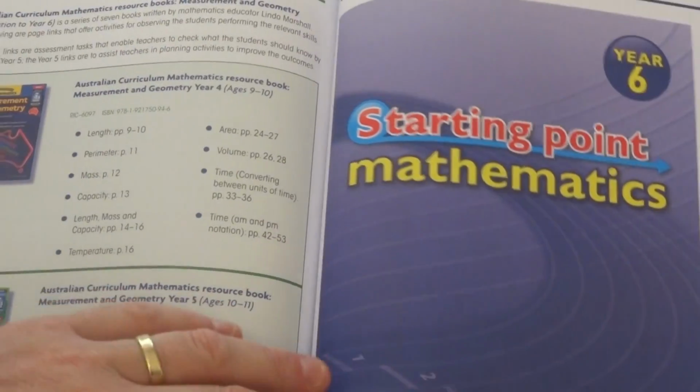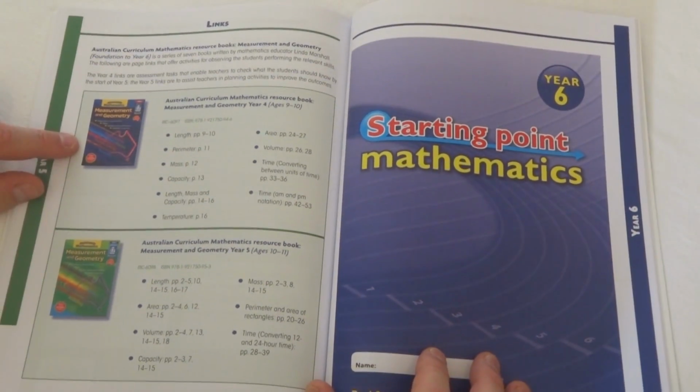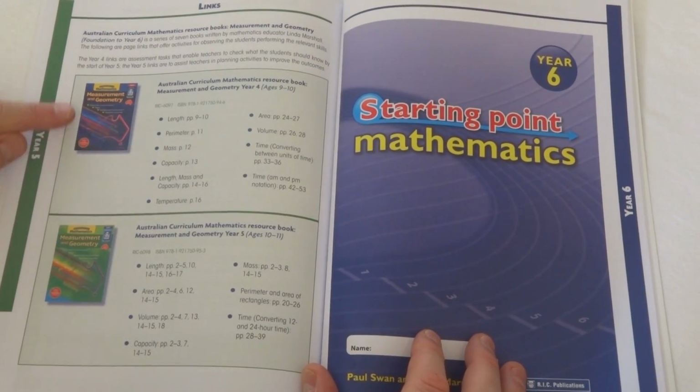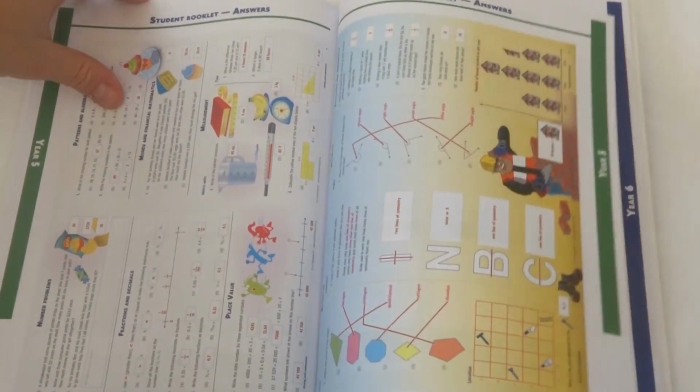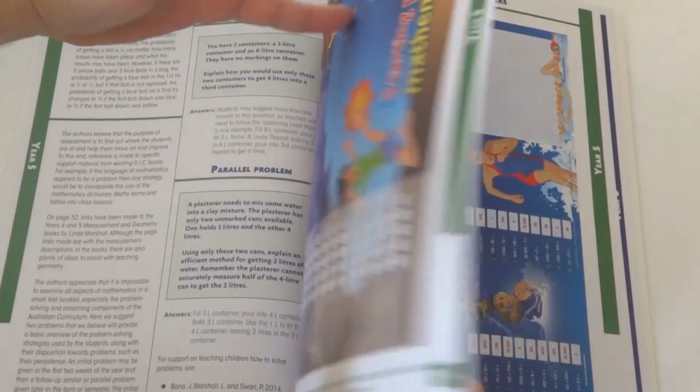So for example, your children had some trouble with some of the measurement and geometry. Here are the relevant pages from this book, Measurement and Geometry. Likewise, if you go back here, if you were doing the number work, we've got here some more explanation about the number, and then if you needed more help with that, you could go to the Maths Basic Facts CDs at the RIC cell.